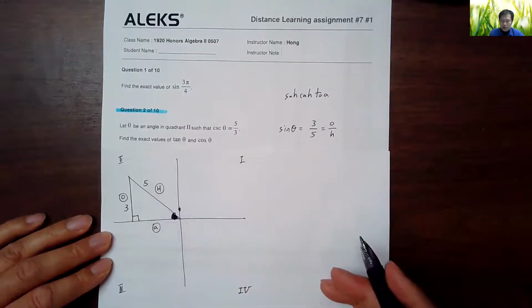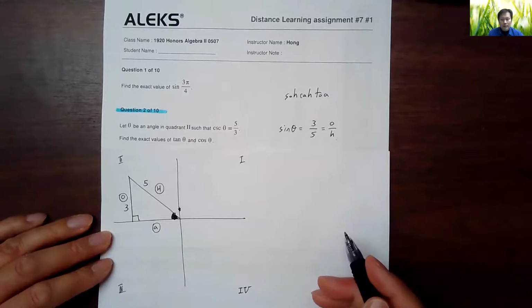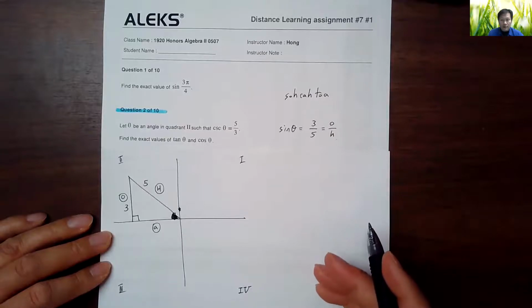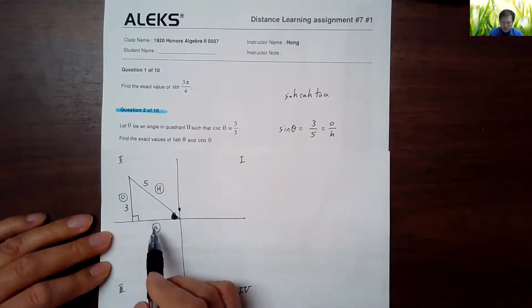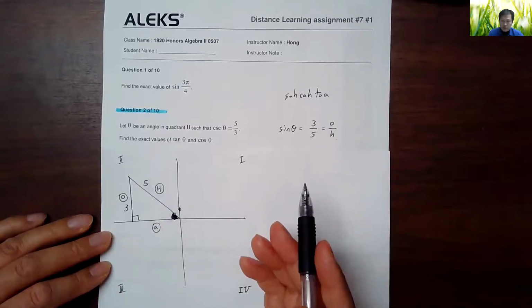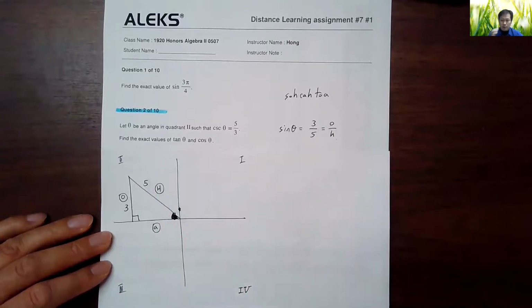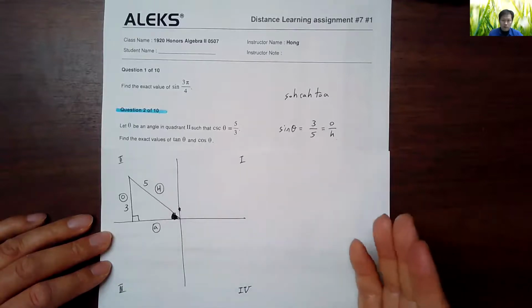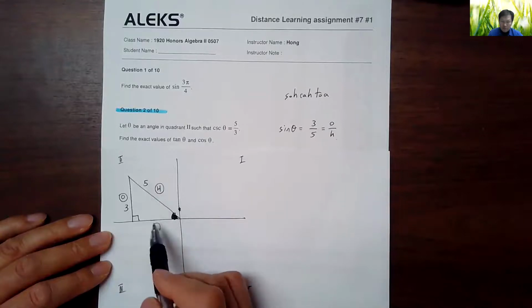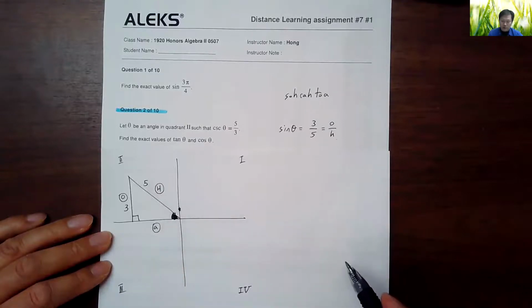There are some Pythagorean triples which are very handy if you memorize them. 3, 4, 5 is one of them. If you memorize it, it's very handy. So you already know 4 should be the length of the adjacent.